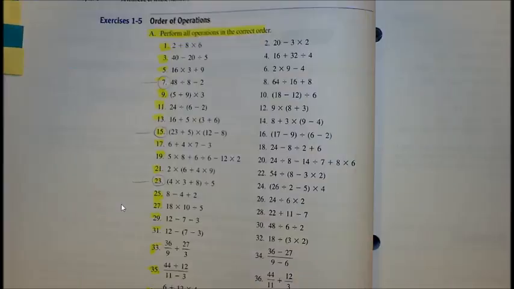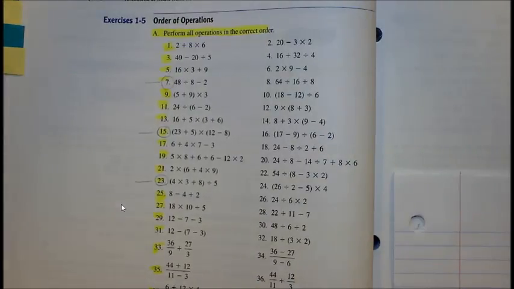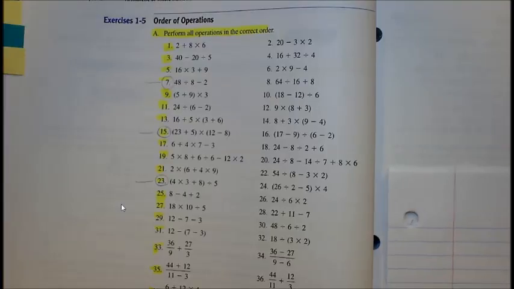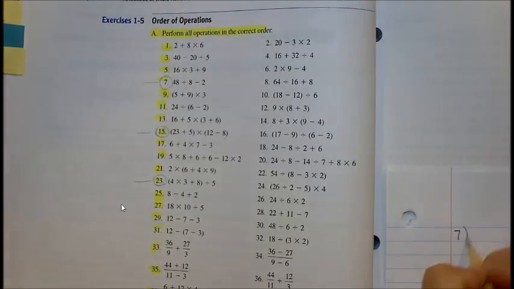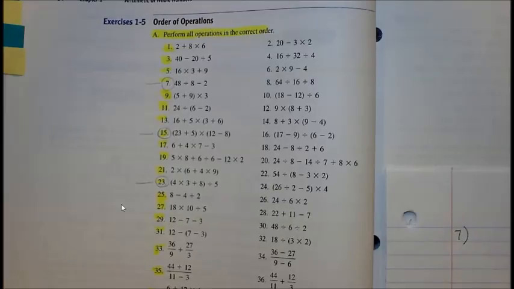So I'll leave this up here for just a second, making sure if you don't have this exact edition that you have it up here. I'll give you a little time to work on it, and then we'll compare answers in a bit, okay?